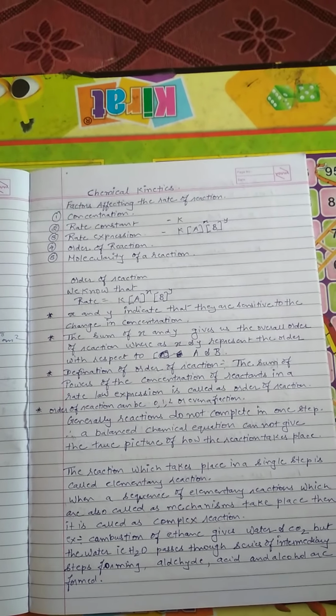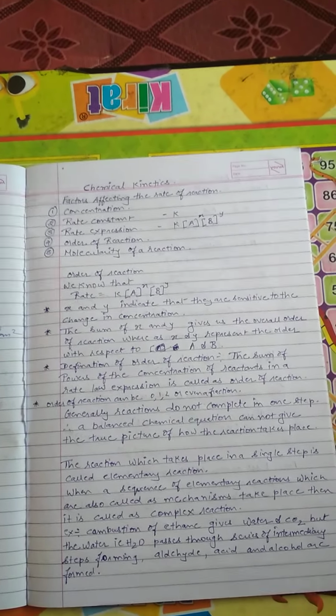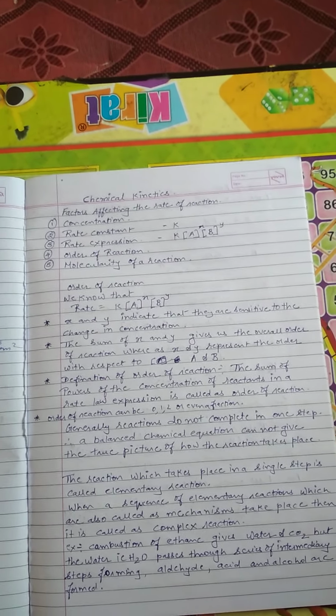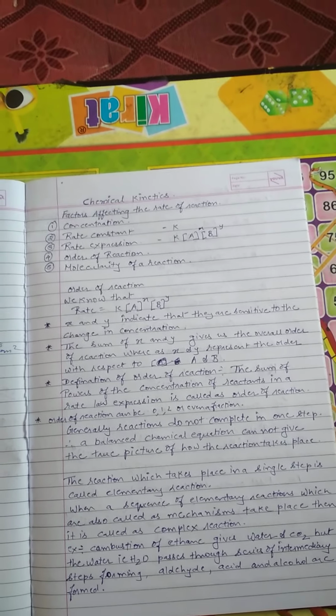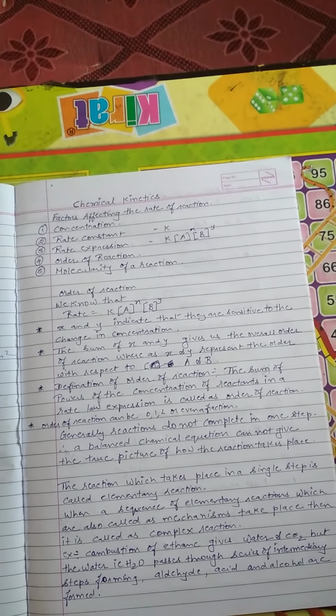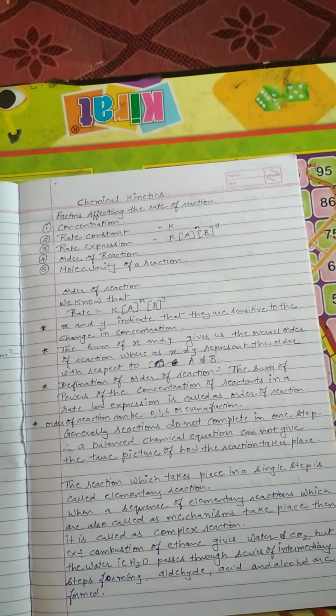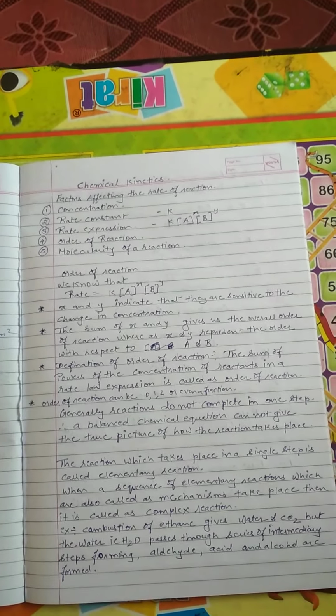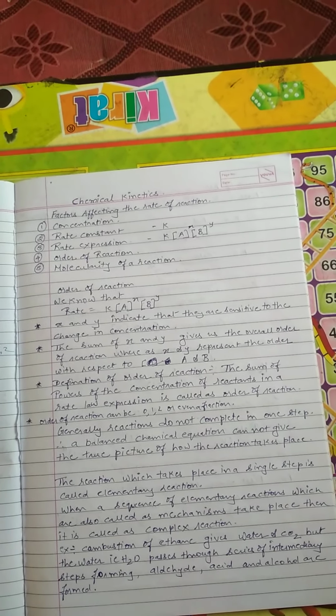Now, as per the rate law or as per the rate expression, we know that the rate is given by the equation rate is equal to K into concentration of A to the power X into concentration of B to the power Y. Now, we have derived this on the basis of the general equation, which is small a capital A plus small b capital B gives small c capital C plus small d capital D.